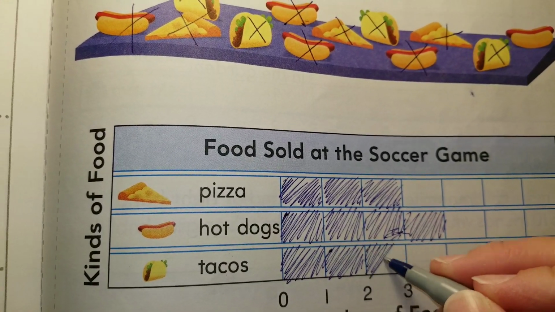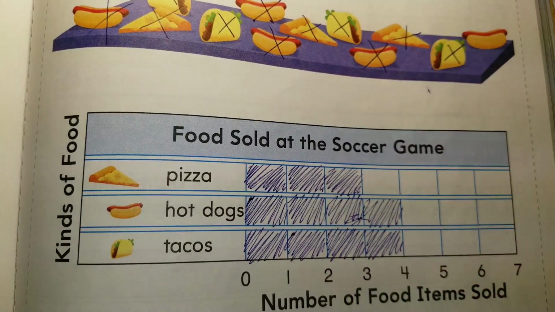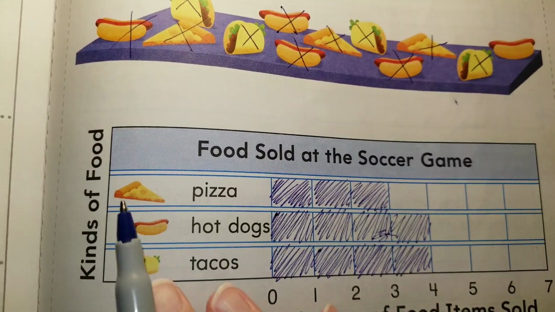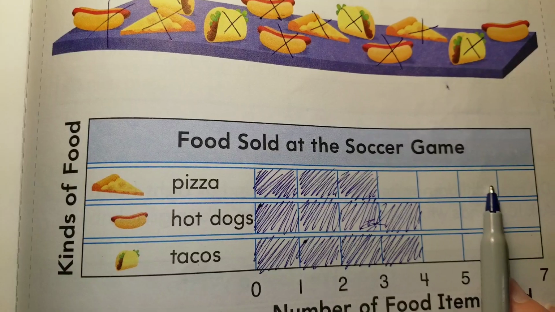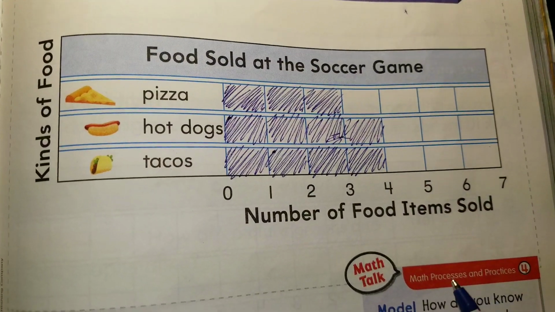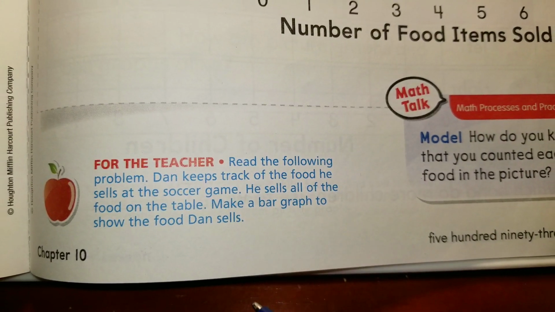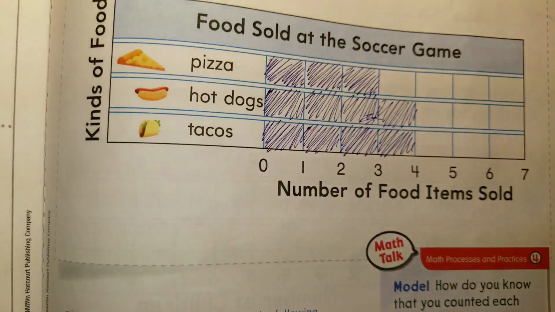Okay, so once again, we have 4 tacos. I want you to look at your bar graph. Your bar graph moves from the left to the right. And now we probably have to answer questions about it. Make a bar graph. He says, no. I don't think we have to answer any questions.